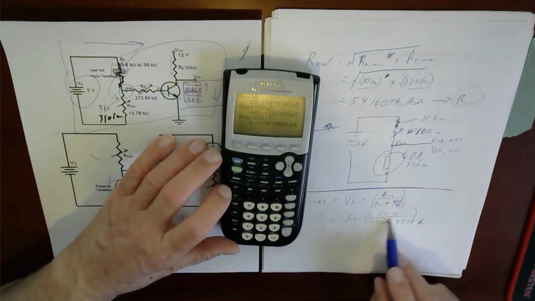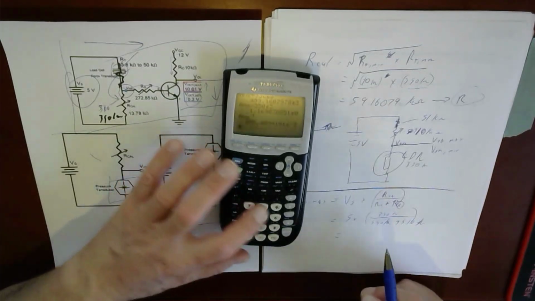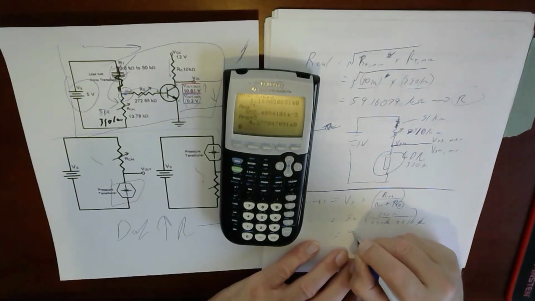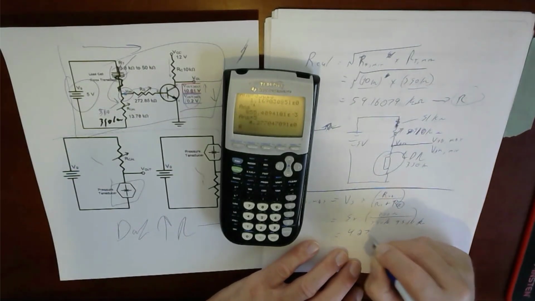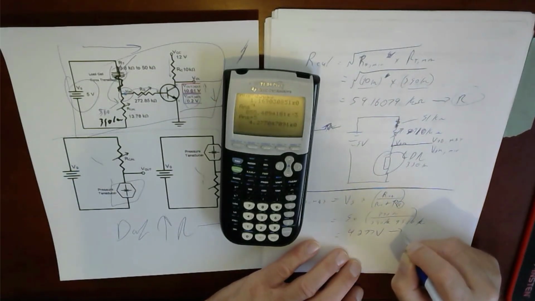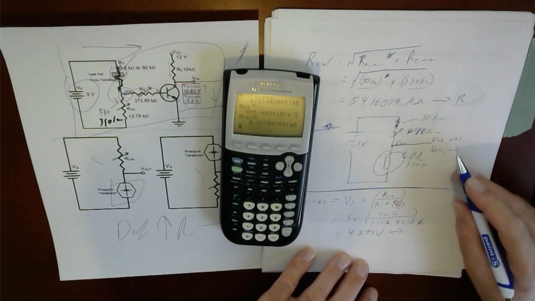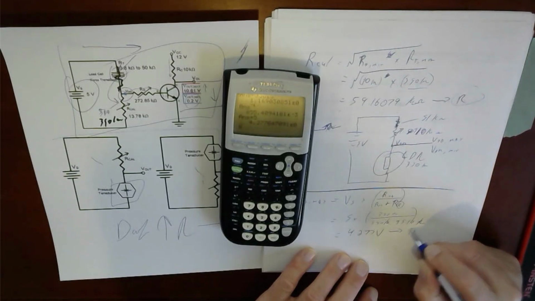Now that was the inverse of what I needed to do. So I'm going to hit inverse, and then I'm going to multiply it by 5. I'm done. So that's 4.277 volts. So that's going to be, I'm going to store that in M, that's a maximum.